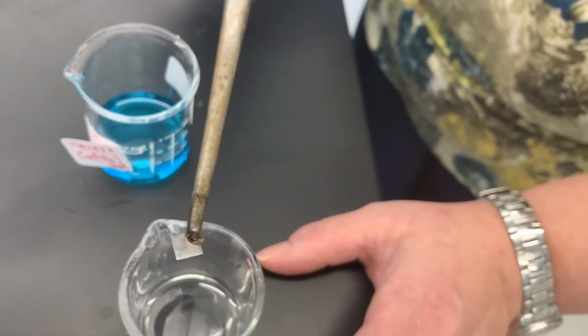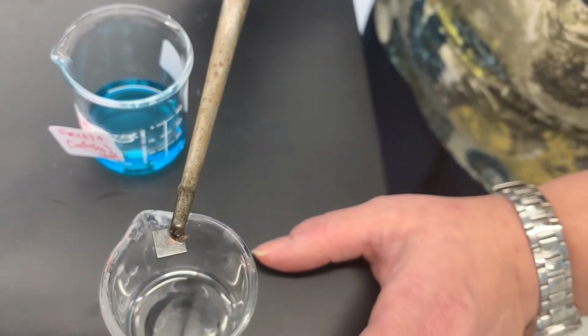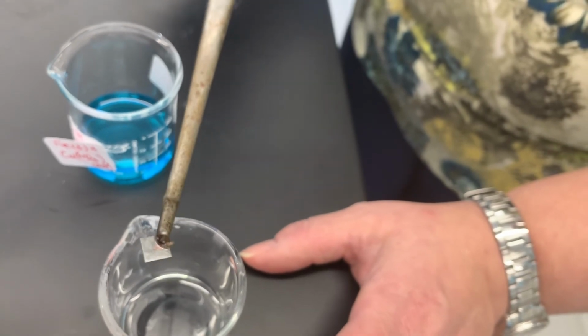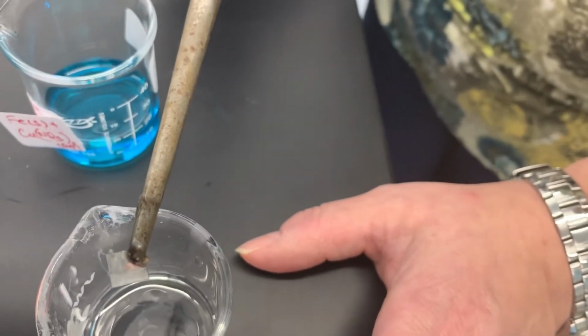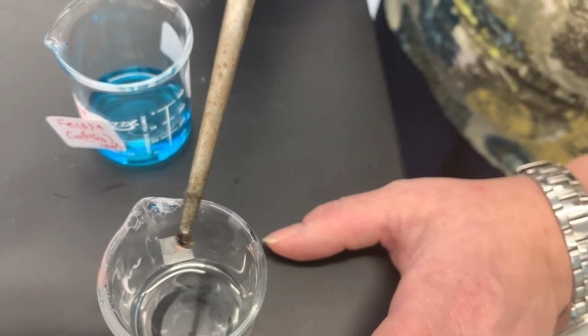You'll notice on your report sheet you will have to rank these metals in order of activity from most active to the least active. You don't have to include aluminum or nickel because we did not use those metals, but you have to include hydrogen. And the way you include hydrogen is you consider the results from part B.